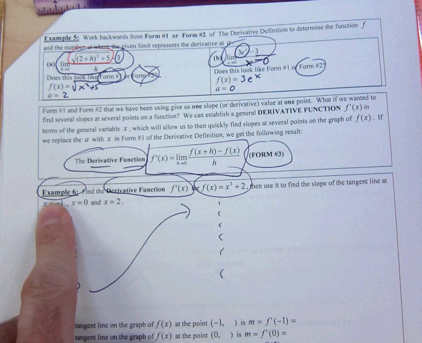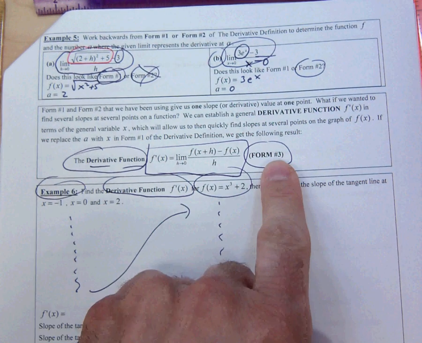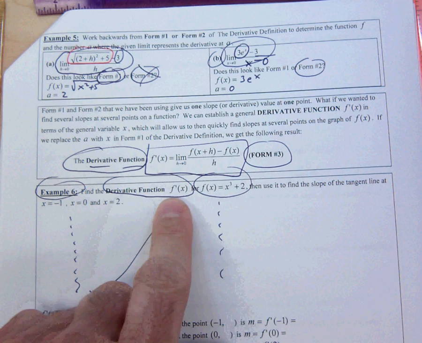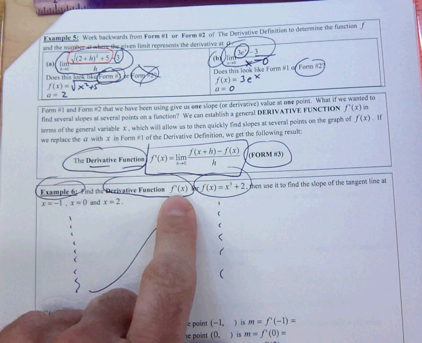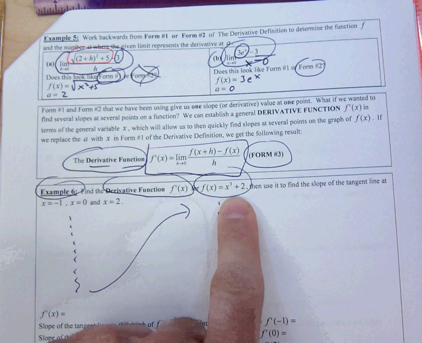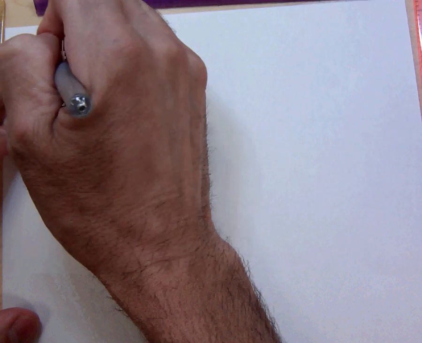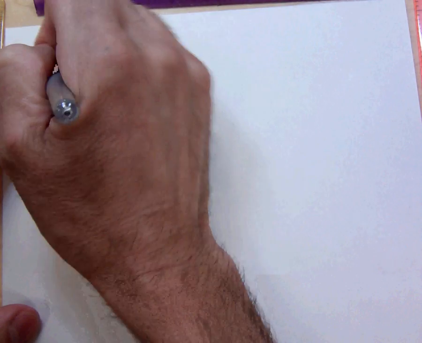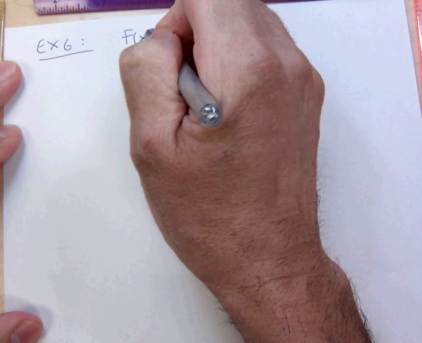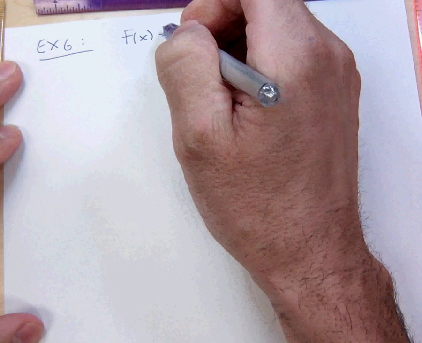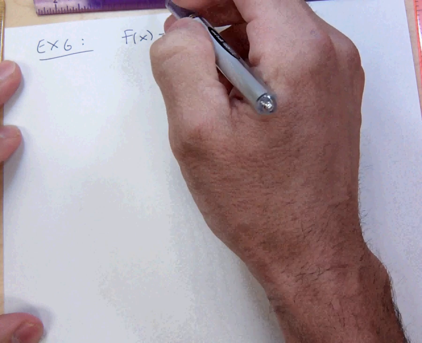All I'm going to do is use form 3 of the definition of derivative to come up with my derivative function f prime of x. Are you ready? Okay, here it goes for that function. Write really small. Okay, so first of all, this is my function. What is it, x cubed plus 2?